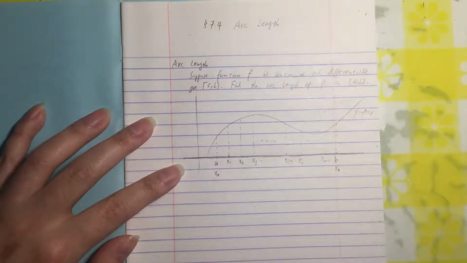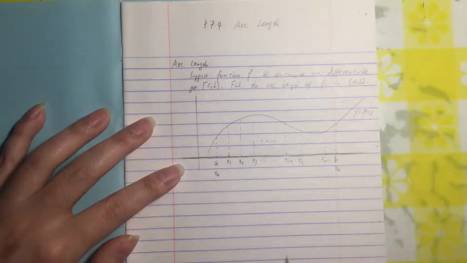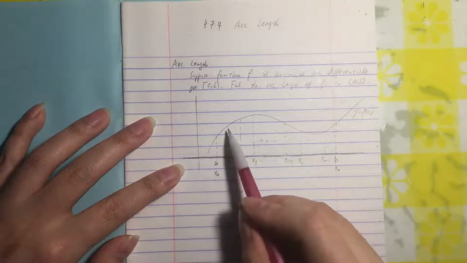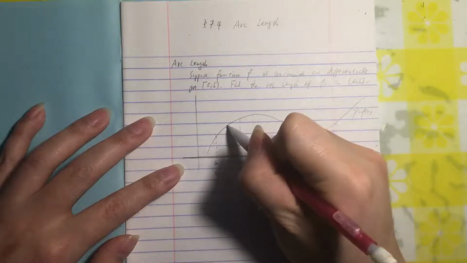Next, we try to find the length of arc for each piece. In order to approximate the length of arc, we try to find the distance between the endpoints for each piece.